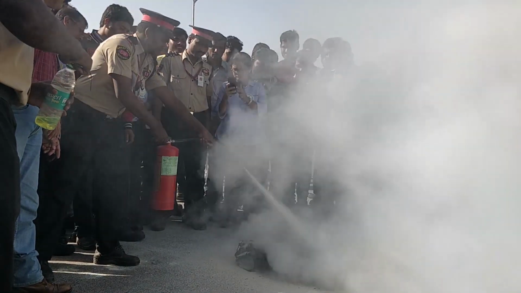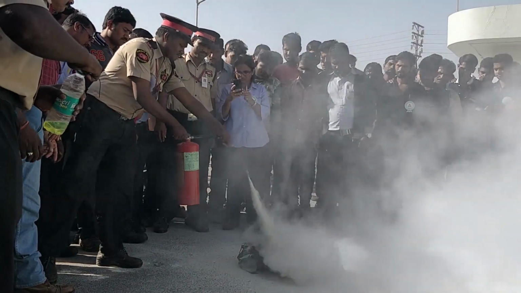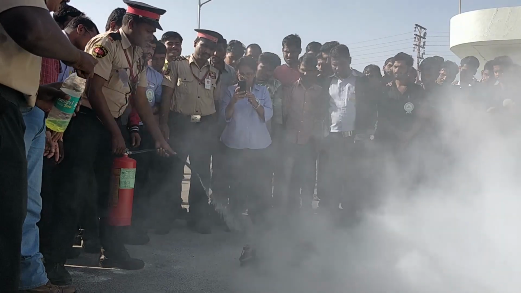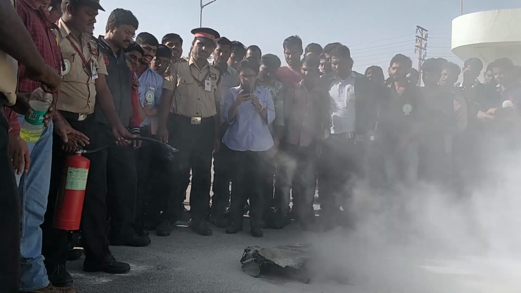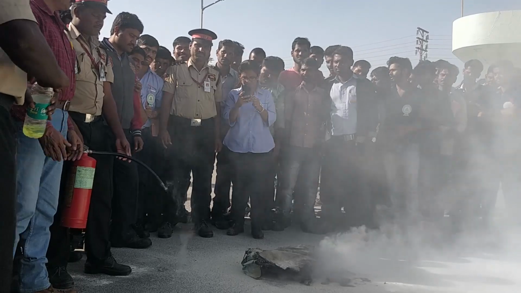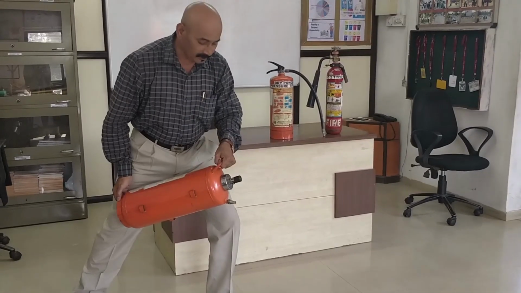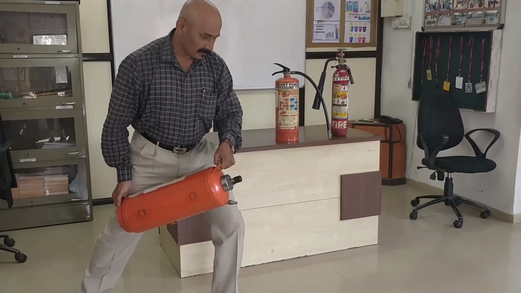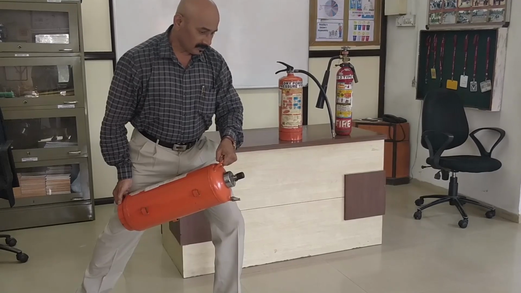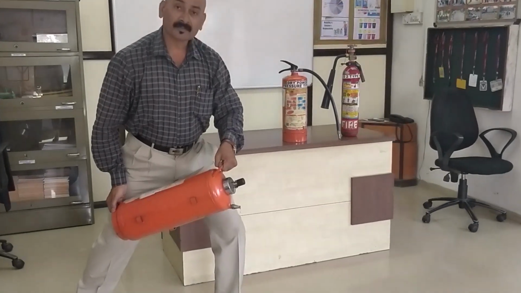As shown in the video, squeeze the handles together and then sweep the extinguisher stream side to side. Here you need to remember that the way of holding the water extinguisher is a little bit different from the rest of the fire extinguishers. It is because the water extinguisher has no pipe and the rest has it.